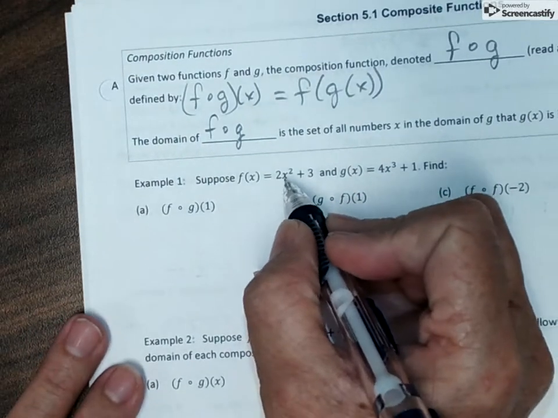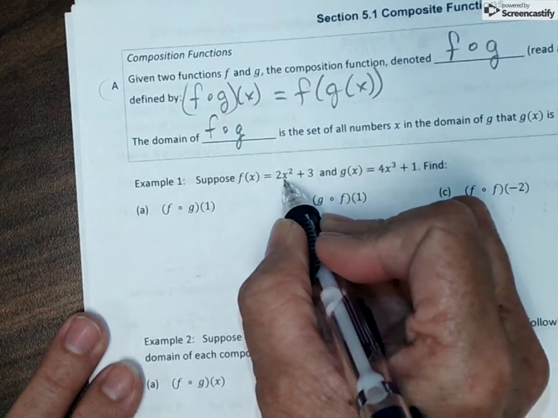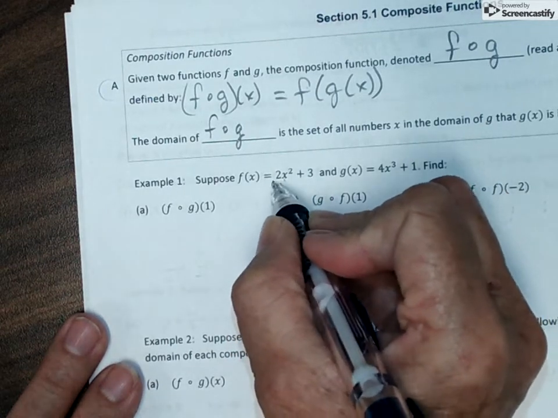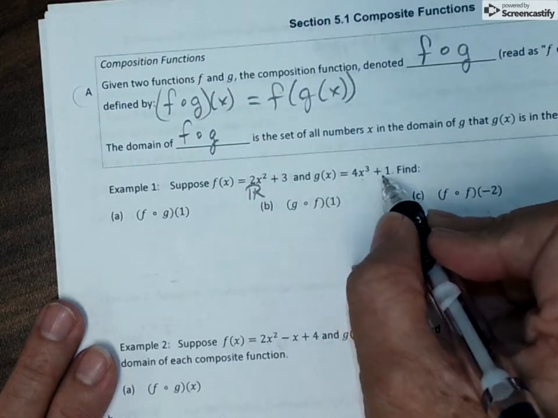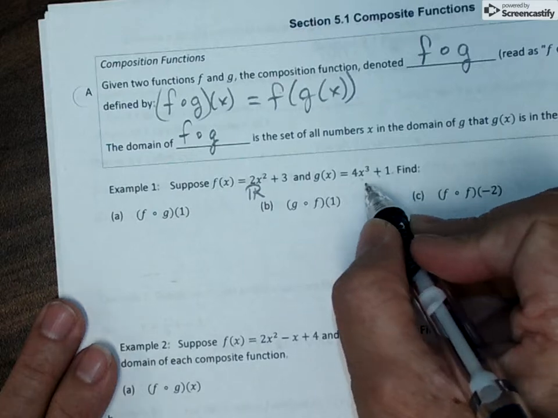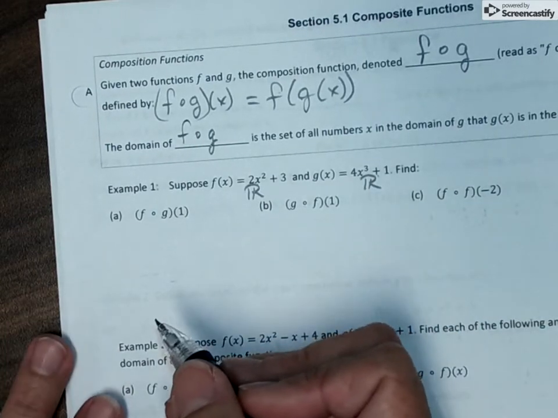But before we start on this example, what is the domain of f of x in this problem? Well, it's a quadratic, so our domain is all real numbers. You can square any number. g of x is a cubic. We can cube any number, so the domain of that is all real numbers. Okay, that's great to know.